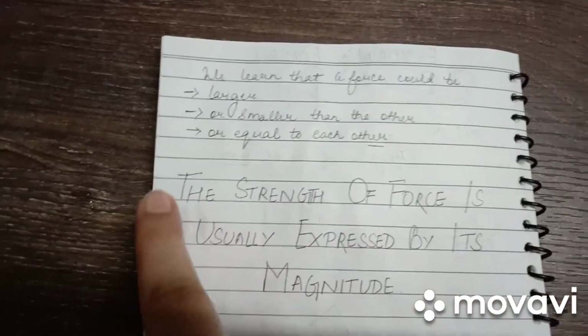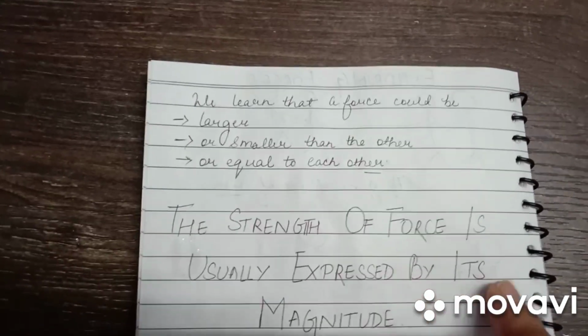Therefore, the strength of force is usually expressed by its magnitude.